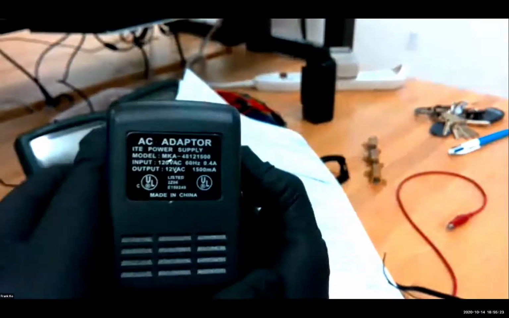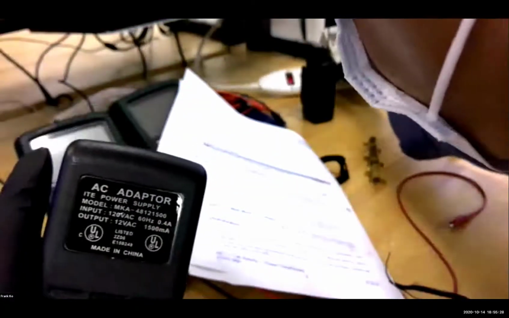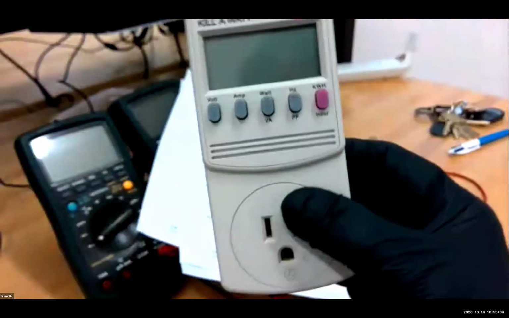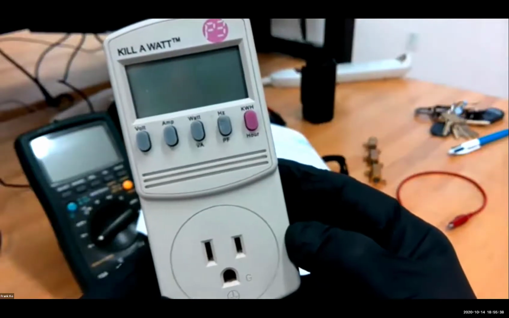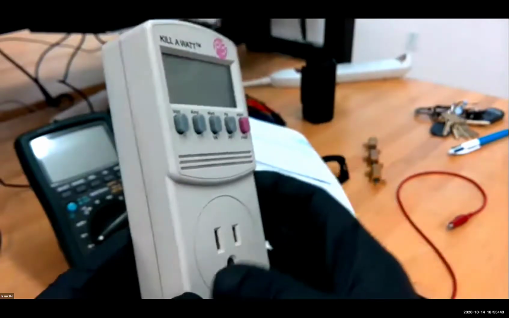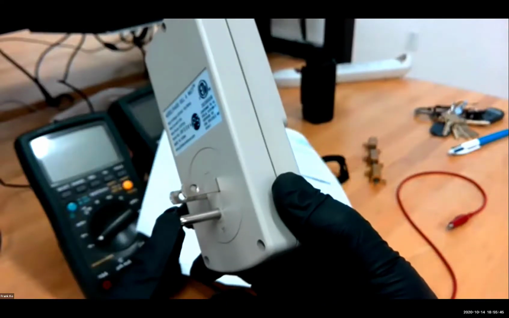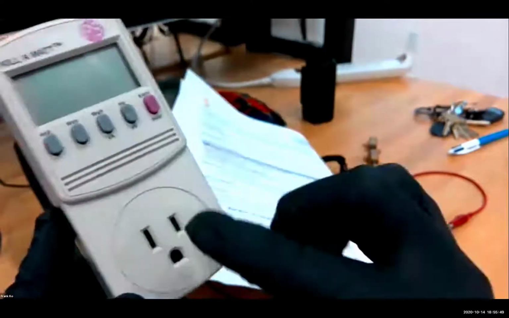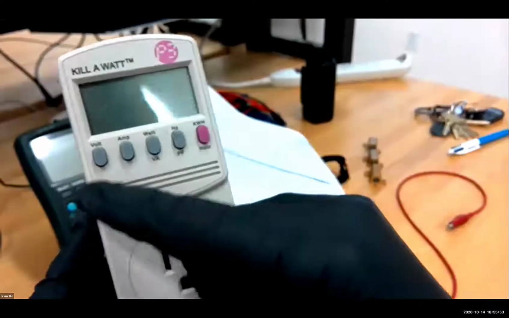Then what you're asked to do is use this in conjunction with our kilowatt. So this is the kilowatt. We've used this previously in ESYS 50. What the kilowatt does is it plugs into a power strip in order to be powered. And whatever device you plug into here, it will be able to measure various quantities.